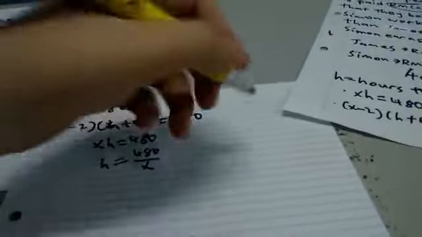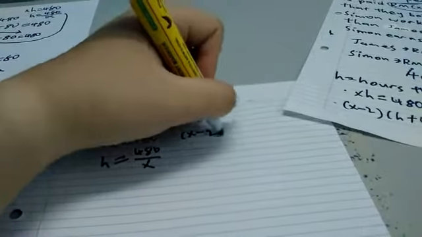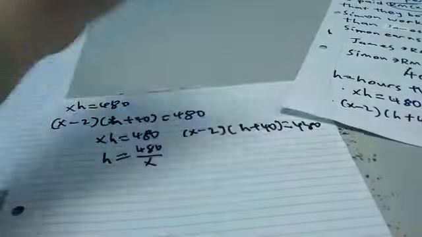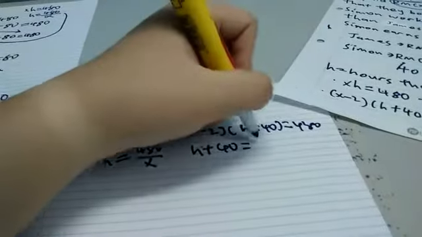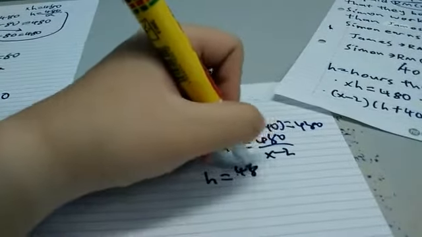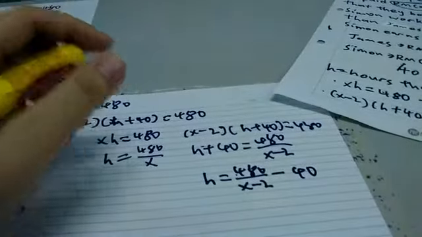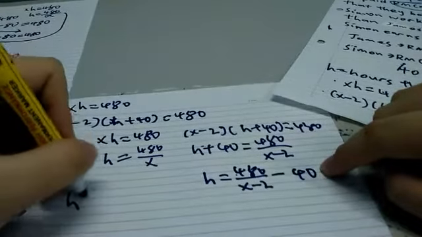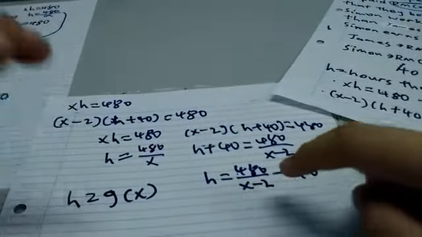And let's have the second equation. So (x minus 2) times (h plus 40) is equal to 480, and h plus 40 is equal to 480 over (x minus 2), then h is equal to 480 over (x minus 2) minus 40. Now let's say these two are functions, and let h be equal to g of x, because we have it in terms of x. So we are going to write this.